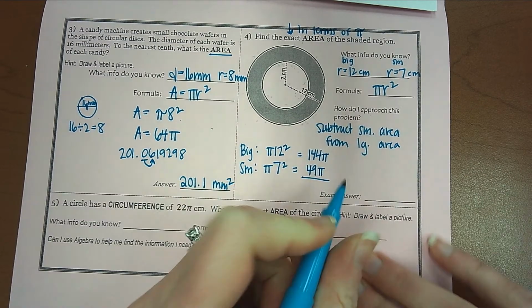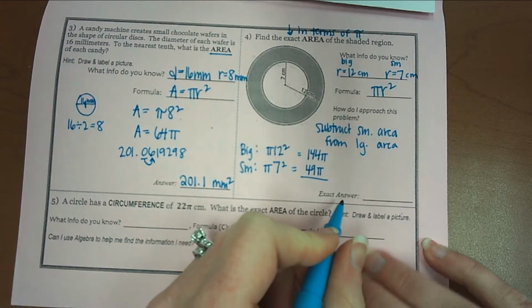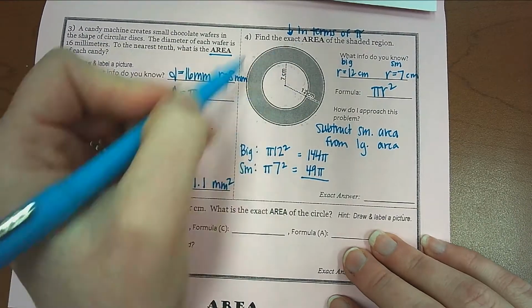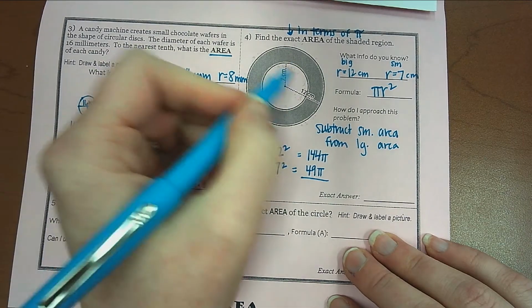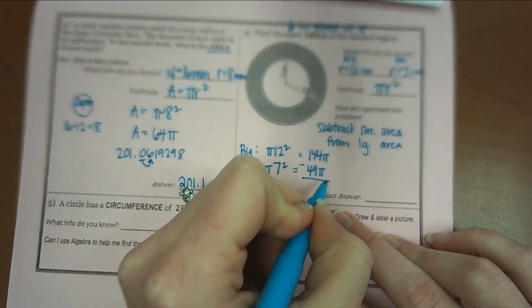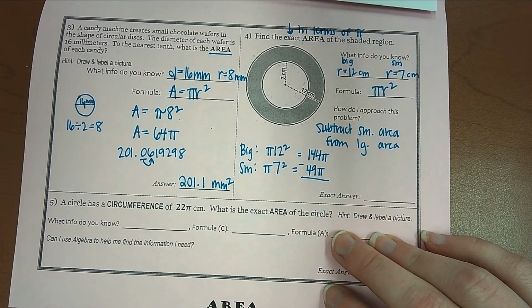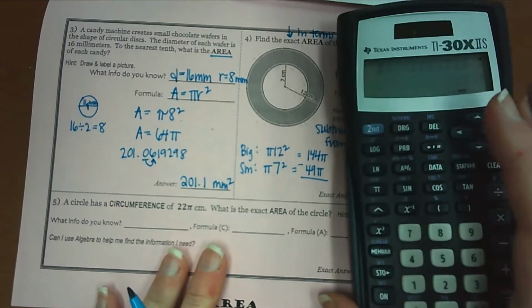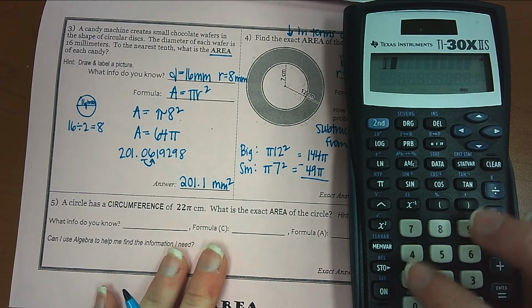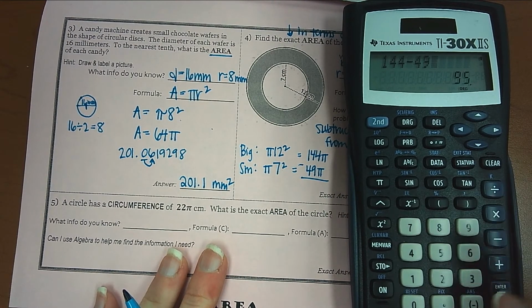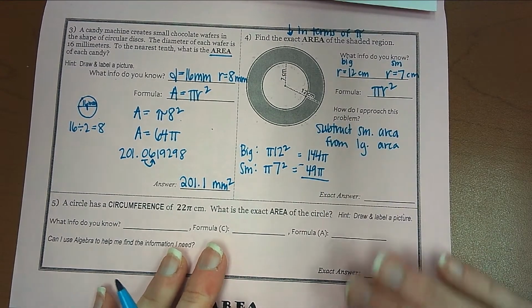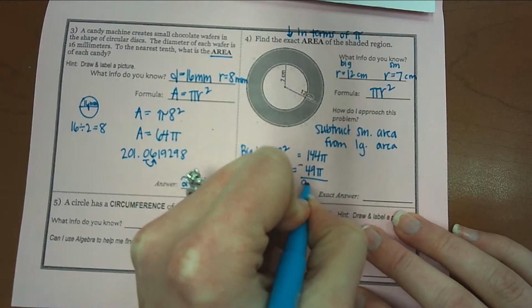Now, because it wants an exact answer, that means it wants it in terms of pi, I'm just going to do the big circle's area minus the small circle's area, and the pi serves like a variable, so I can just subtract 144 minus 49. If you need your calculator, you can use it. 144 minus 49, we get 95 as our answer, 95 pi.